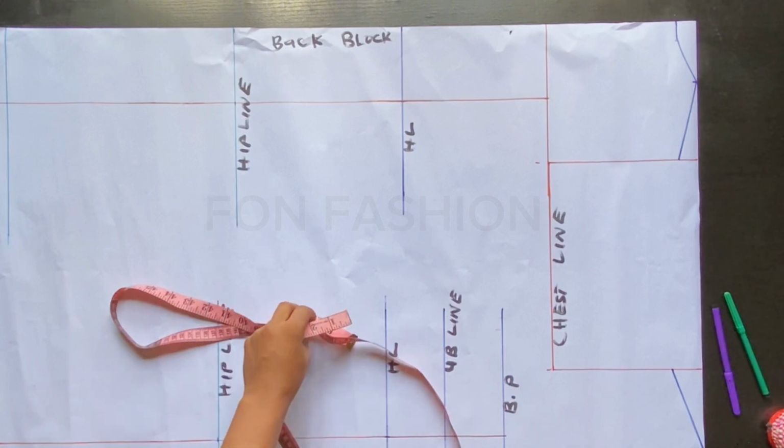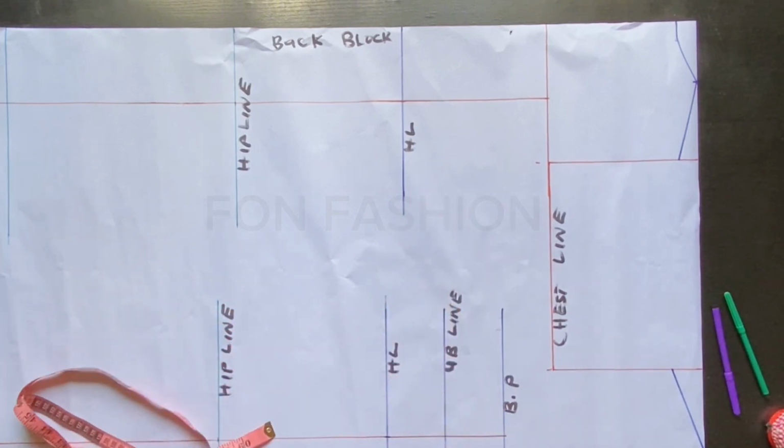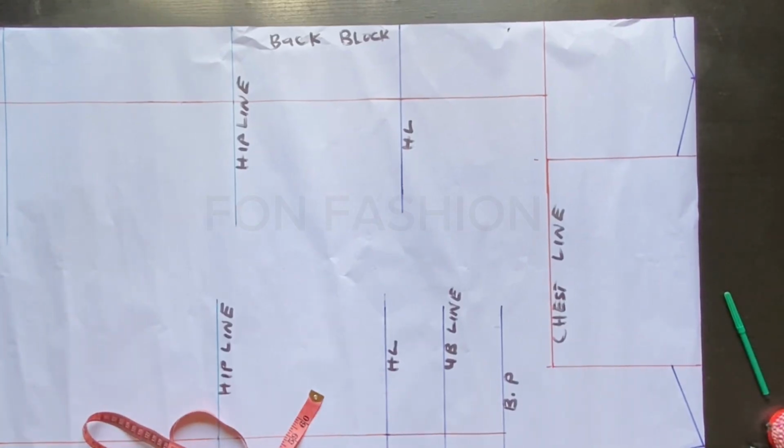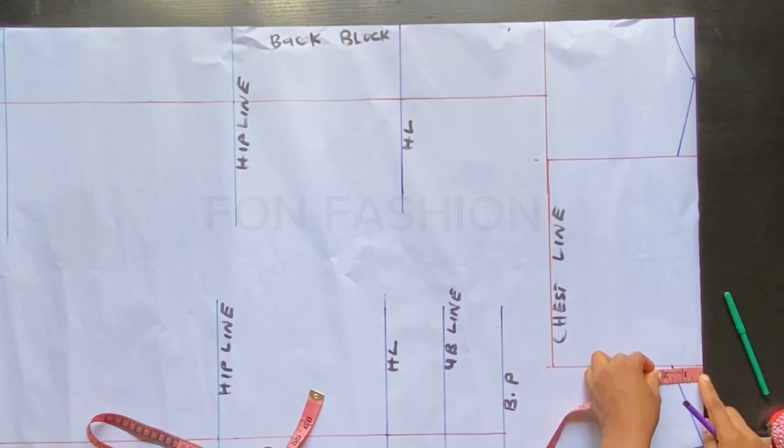I'll be starting with the front block. We'll draft the front block first before we draft the back block. Okay, for the front block, I also went ahead to mark my basic neckline, which is bust measurement divided by 12. Okay, I have 3 for mine because my bust measurement is 36. So I've marked down 3 by 3 inches, okay, to create a round neckline. Then for the shoulder slope, my front shoulder slope is 1.5. So I have created my shoulder slope.